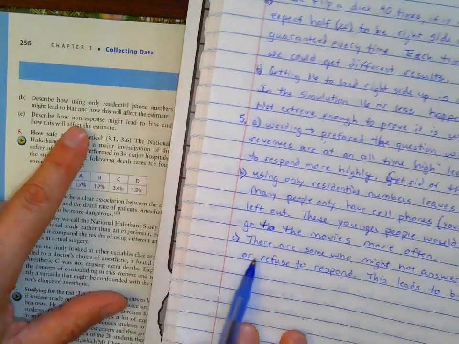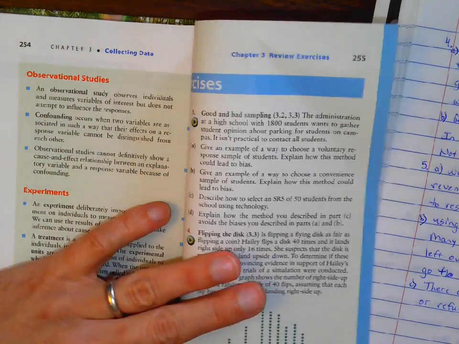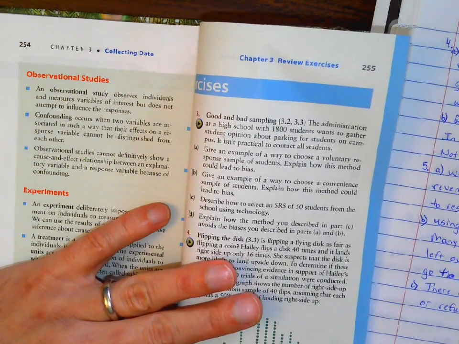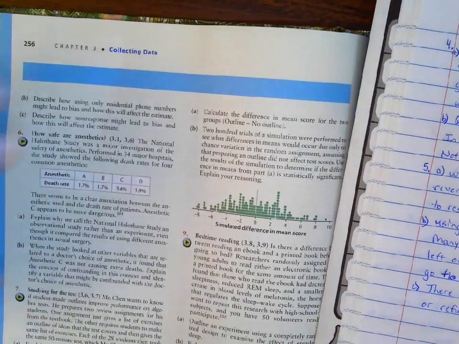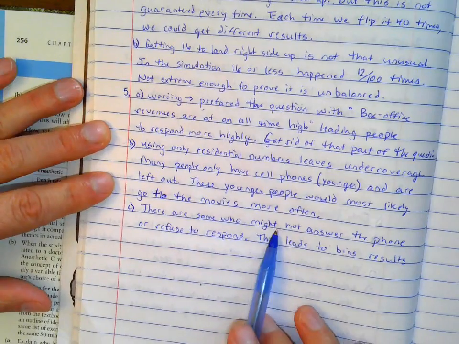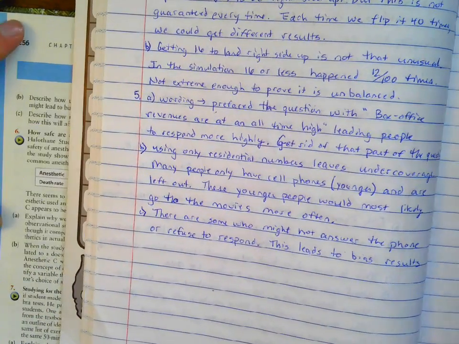How might nonresponse play a role? There were 2,000 people that were called, and you only got a little over half of them, 1,131, to respond. So there are some who might not answer the phone or refuse to respond. This will lead to a biased result as well.